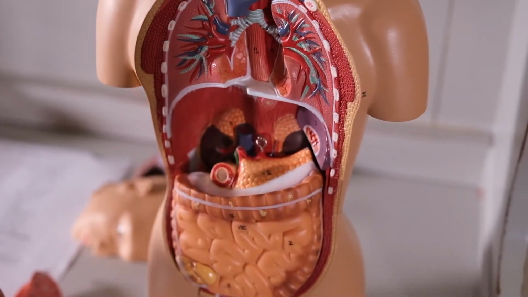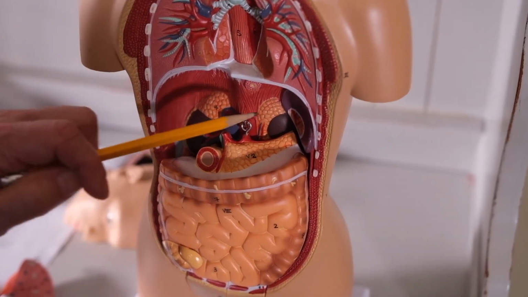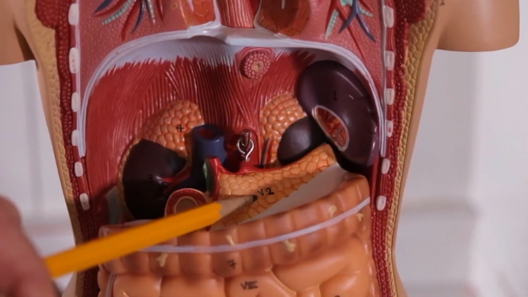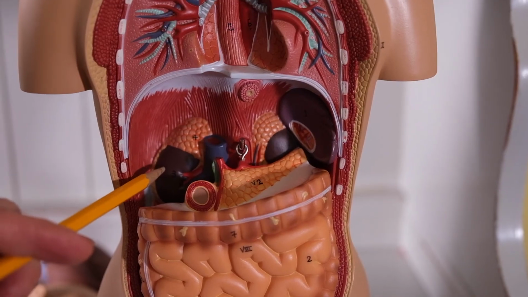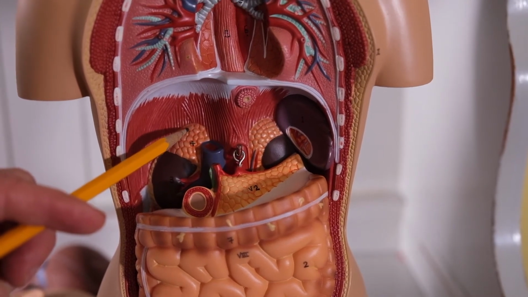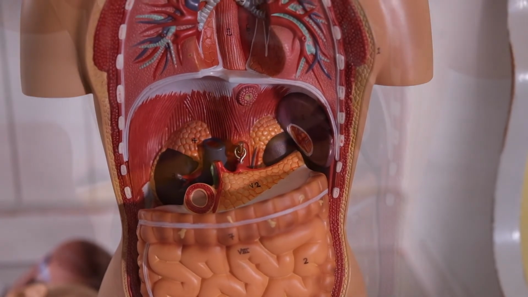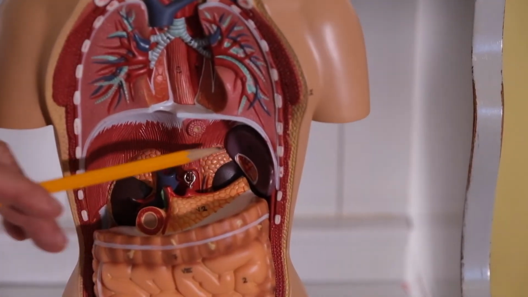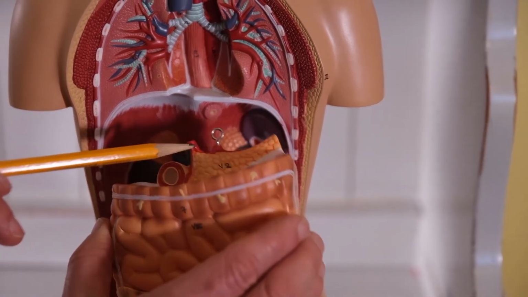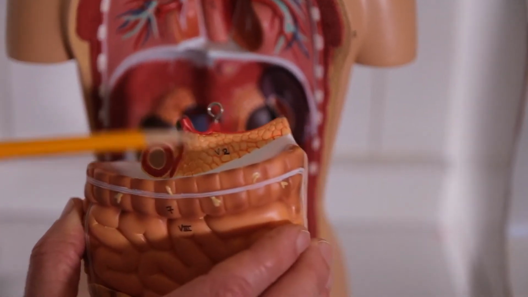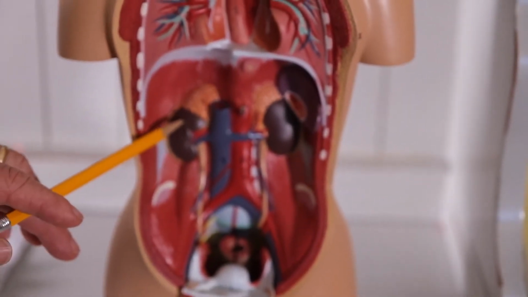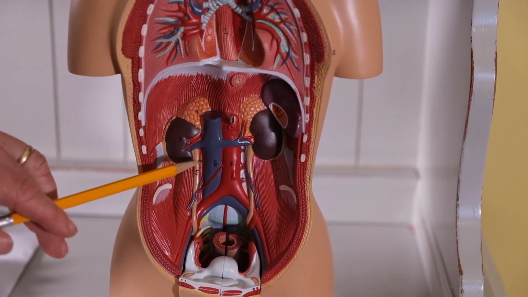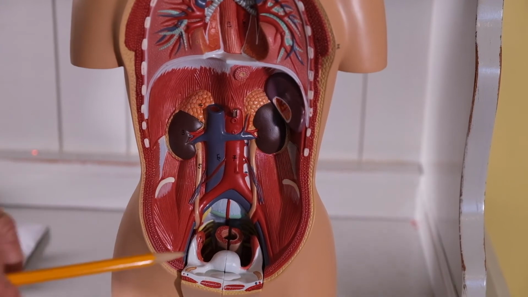Now let's take a look at, here's the spleen right there. Then the pancreas is right here. Then you can see one of our kidneys, and sitting right on top are the adrenal glands. Now let's go back. There's the spleen. Then the pancreas. You can now see two kidneys. There's one kidney, another kidney. Then what you have are the ureter and another ureter. They lead to the bladder.